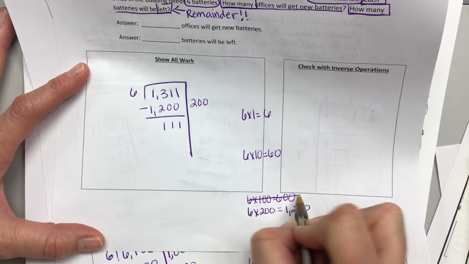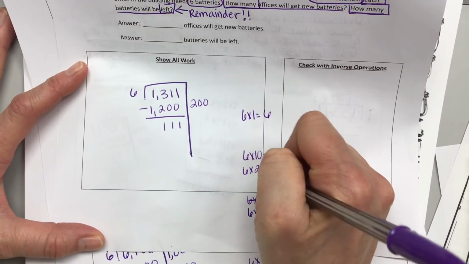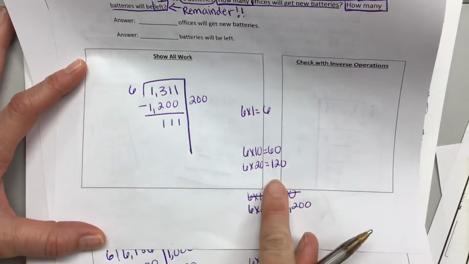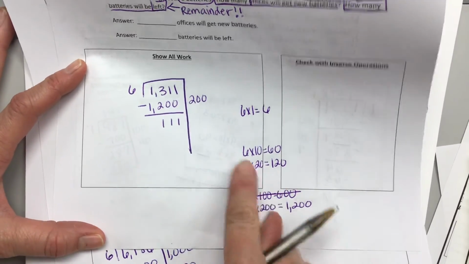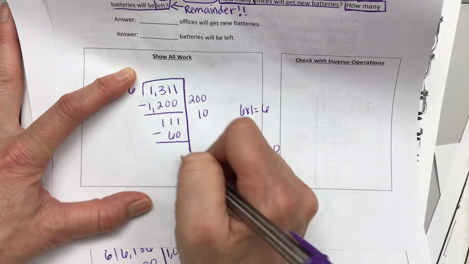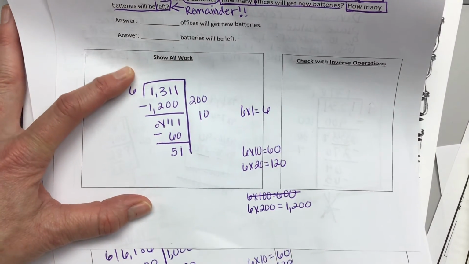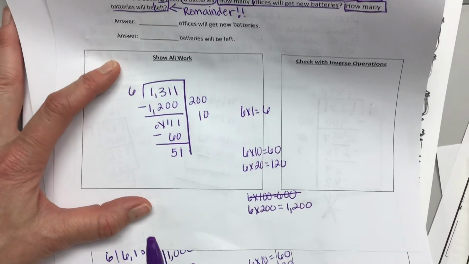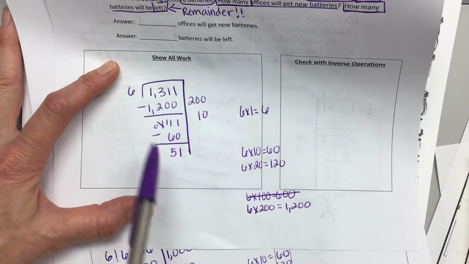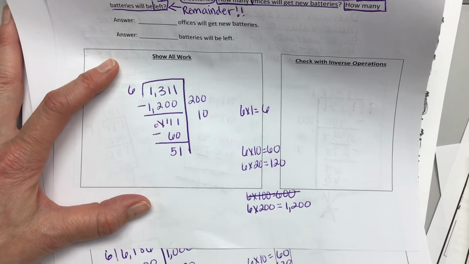I cannot subtract 600. I can subtract 60. Let's see if I can go bigger. I cannot. Okay, so I can subtract 6 10 more times, which is the same as subtracting 60. That leaves me with 51. How many times can 6 go into 8 without going over? Yes. 6 times 7 is 42.